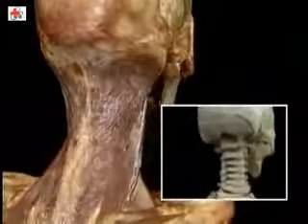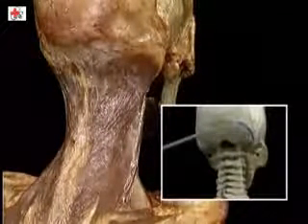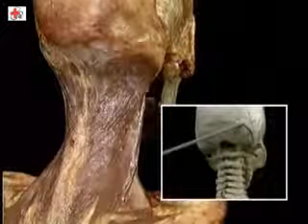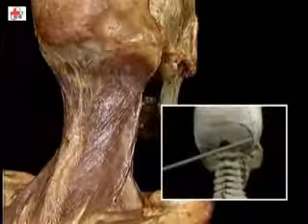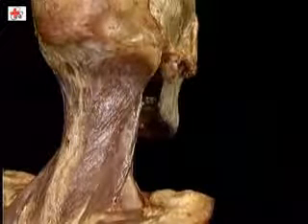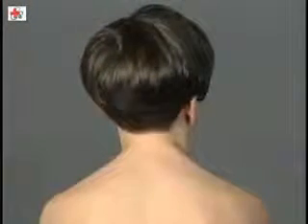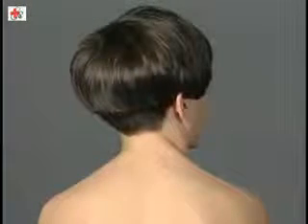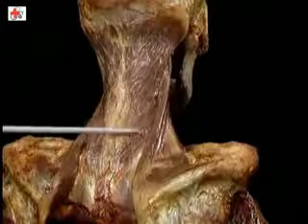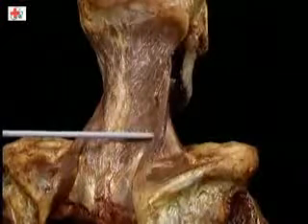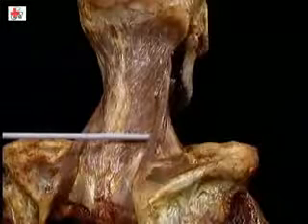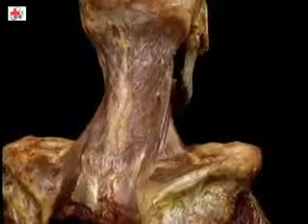Splenius passes upward and laterally to insert in the lateral half of the superior nuchal line and on the back of the mastoid process. Splenius assists in rotating the head toward the same side. The muscle beside splenius is levator scapulae, which is shown in volume 1 of this atlas.